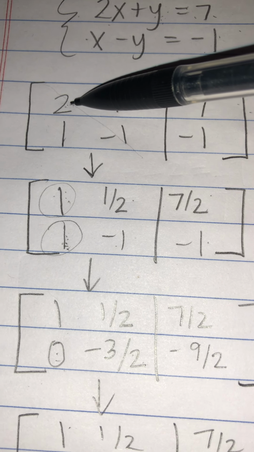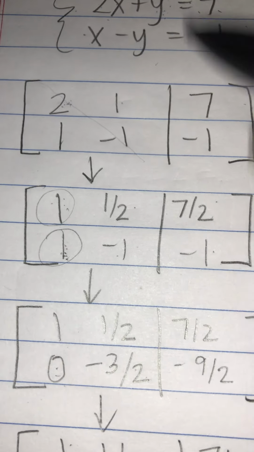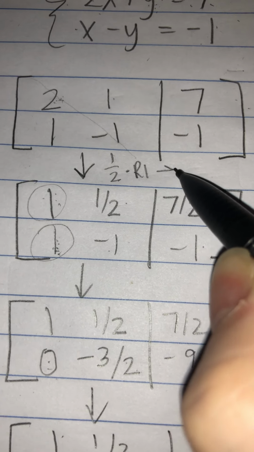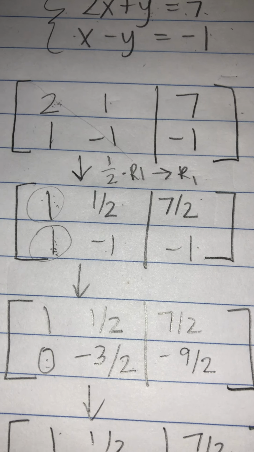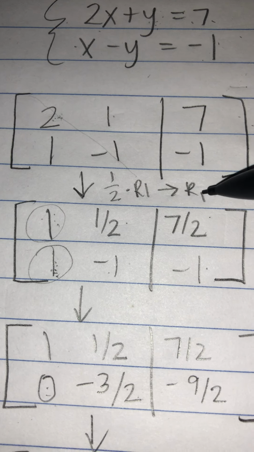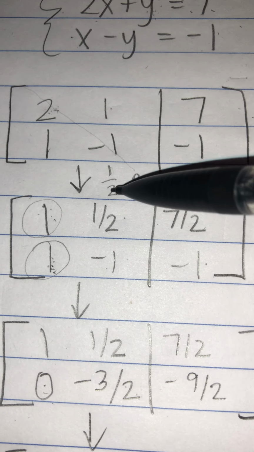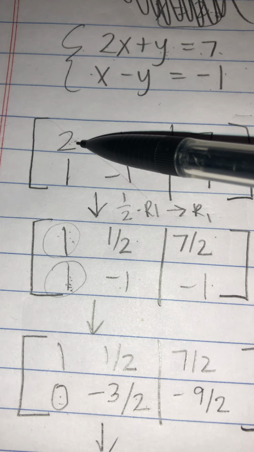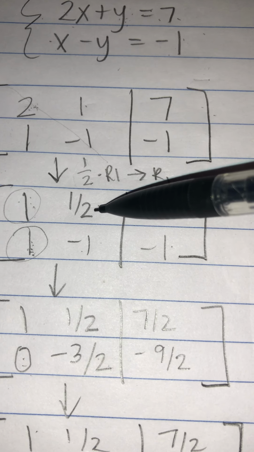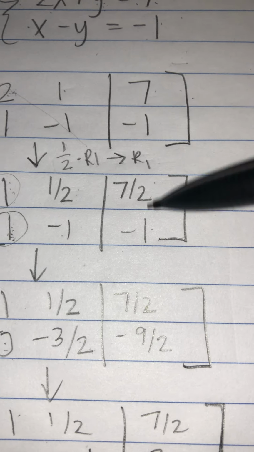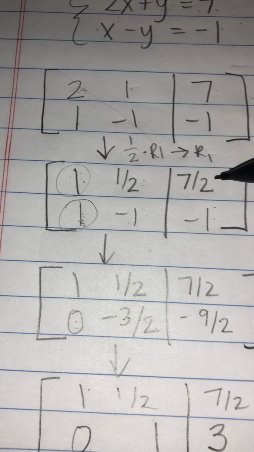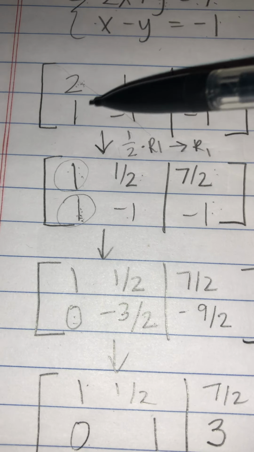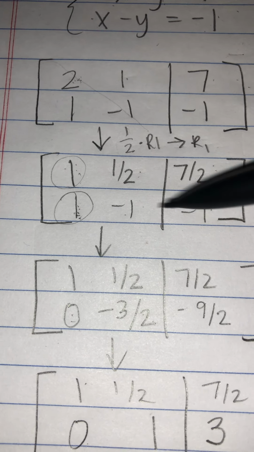So if you want that 2 to be a 1, what you're going to do is 1/2 times row 1, and that's going to become your new row 1. So this is in our homework. This is how they would have you write it out, and then they would ask you to fill in that 1/2. So if I take 1/2 times 2, that's 1. 1/2 times 1 is 1/2, and 1/2 times 7 is 7/2. And then remember that means that the first row changed, so the second row is not going to change. You can only change one at a time. So this second row right here, I just carried it down right here.